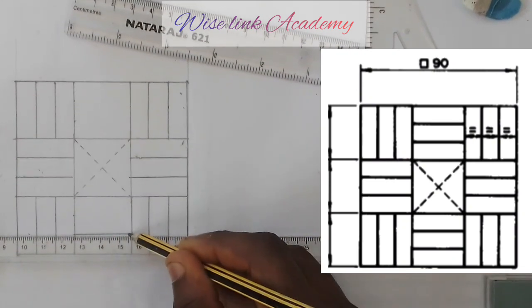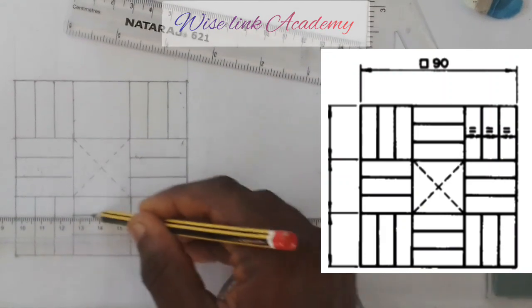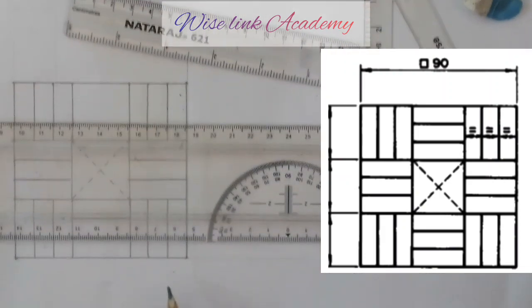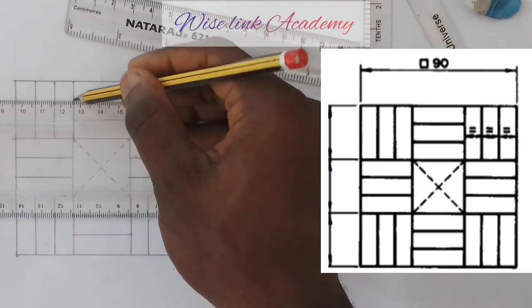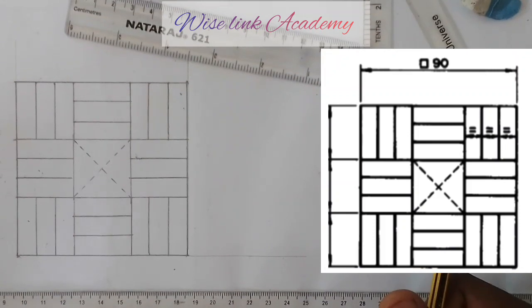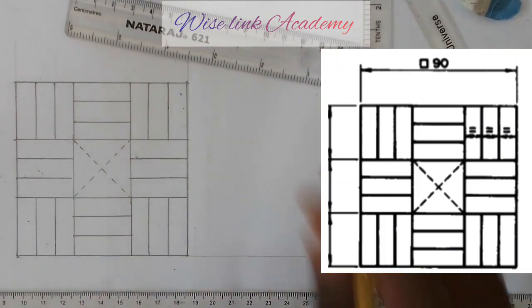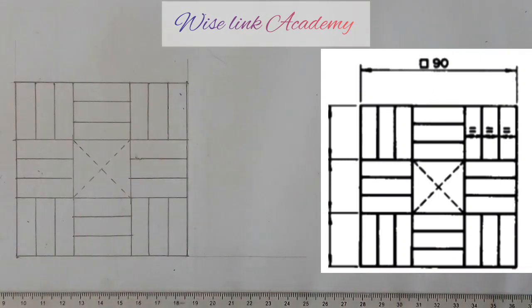So I take my t-square this way, connect it this way, right? Connect this point this way. Similarly, I do that upward here this way. I do that up there this way. So we have successfully reproduced what you are seeing at the right corner of the screen to be this.